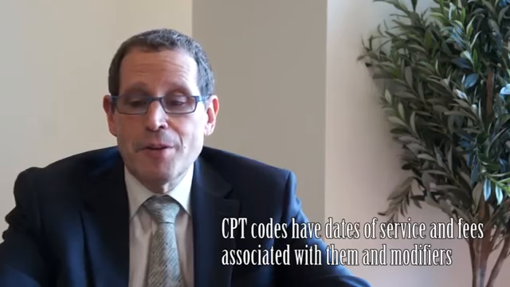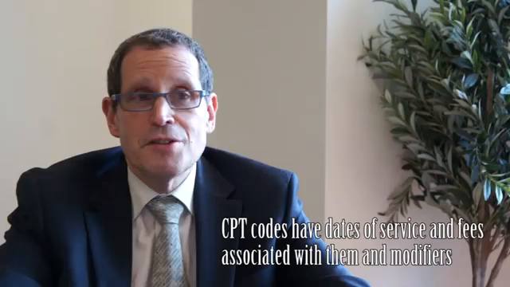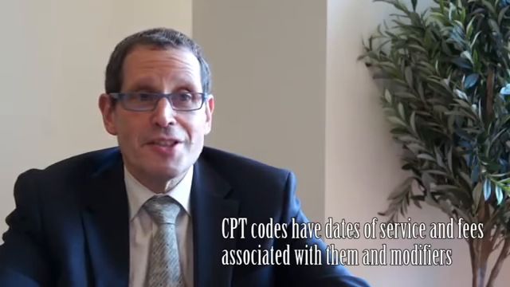Procedures have dates of service associated with them, fees associated with them, and whether the procedure is a bilateral code or a unilateral code. Some procedures can be done multiple times during the same day. Procedures can be amended with modifiers, which is a way of telling an insurance company you've done something different than the typical code. But those are the codes that we would use to report to an insurance company when we're rendering a service and asking them to reimburse us for a particular type of service. So the procedural codes are very important.